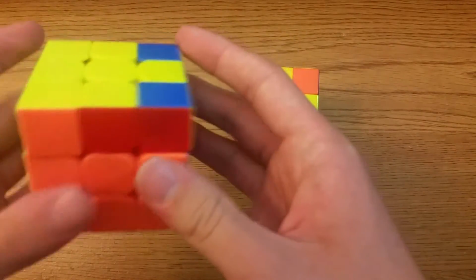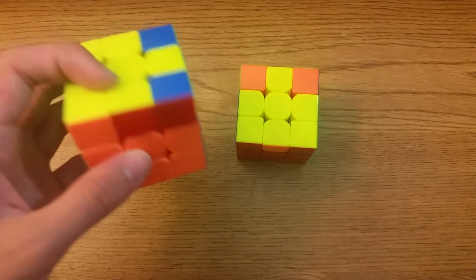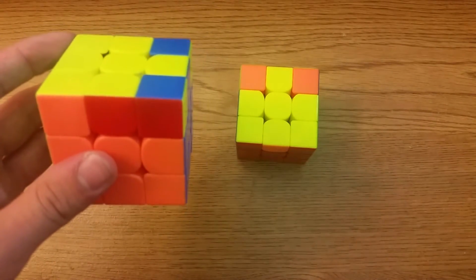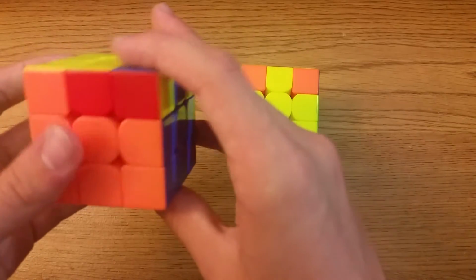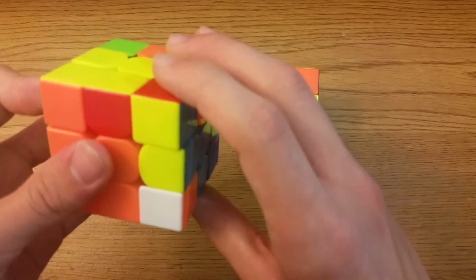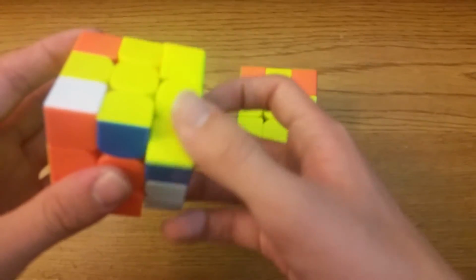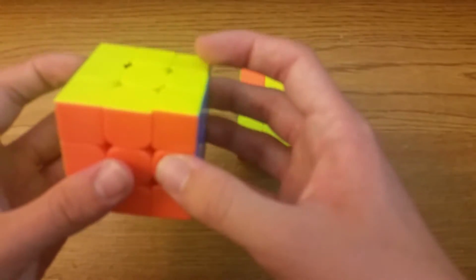There's another one that Patrick Ponce showed me. I don't use it because it's a lot of moves, but it's definitely easier to learn, and it's not bad. So you hold it like this, and it goes double sexy and then J perm. So double sexy, and then J perm, and then you just insert the pair.